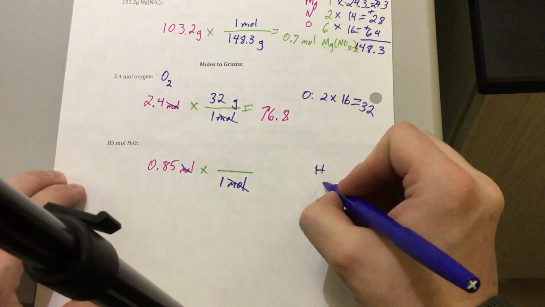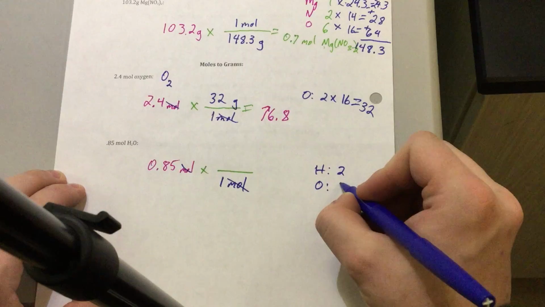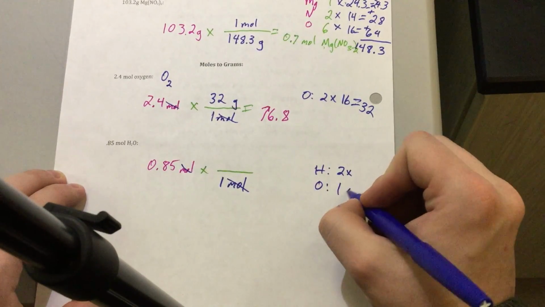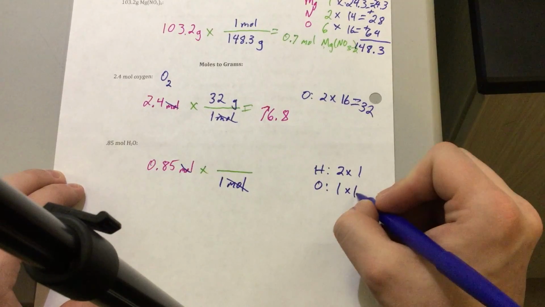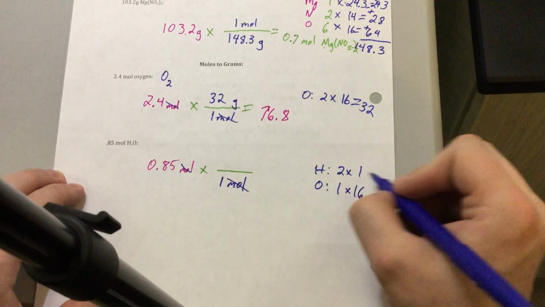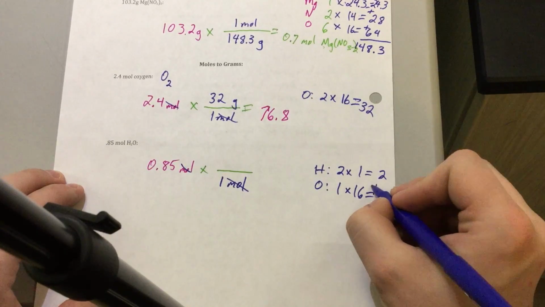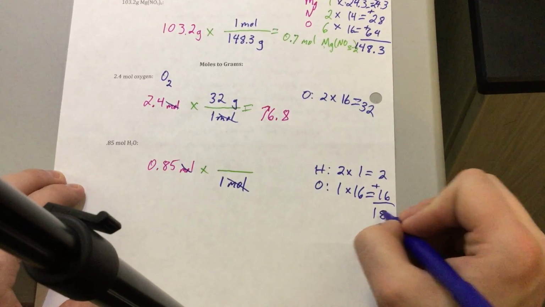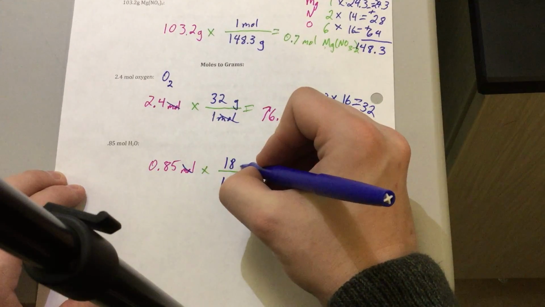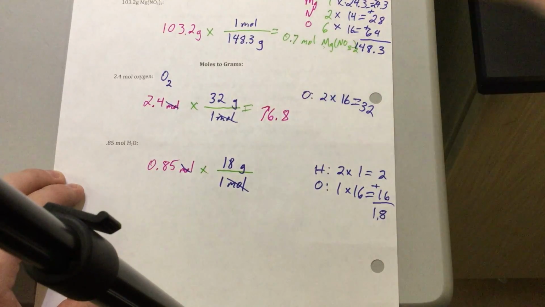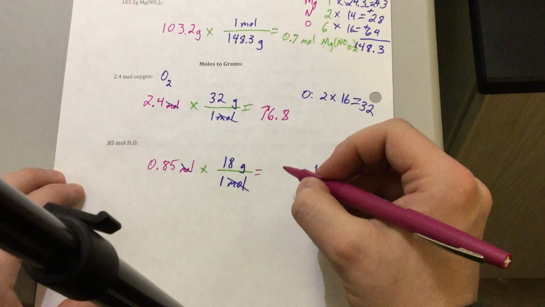I have H and I have O. In each water molecule, there are 2 hydrogens and 1 oxygen. And when I look on the periodic table, I can see that the mass of hydrogen is 1 and the mass of oxygen is 16. So 2 times 1 is 2, and 1 times 16 is 16. When I add those together, I get 18. This 18 is going to go up here, and it's going to have grams next to it. And now I'm just going to multiply through.